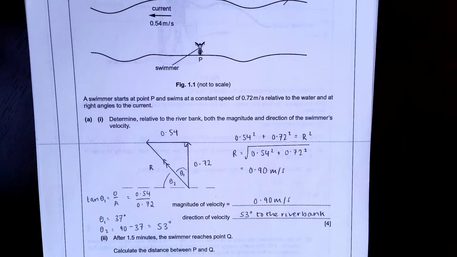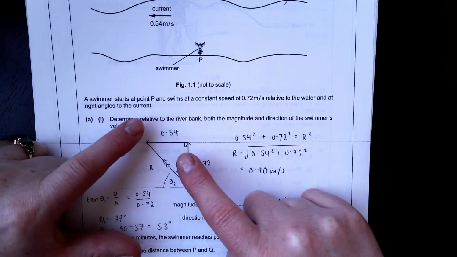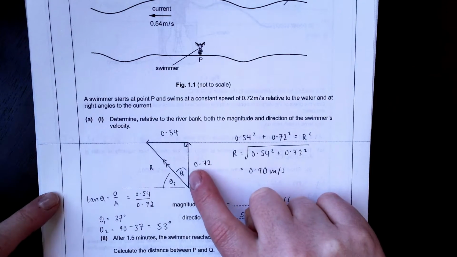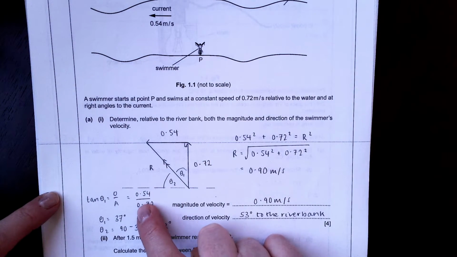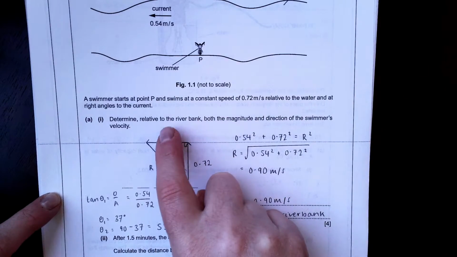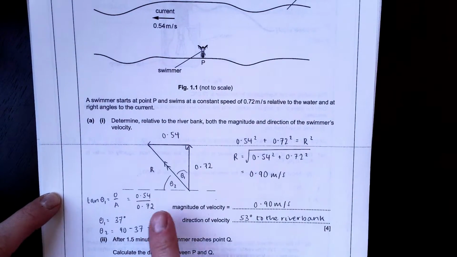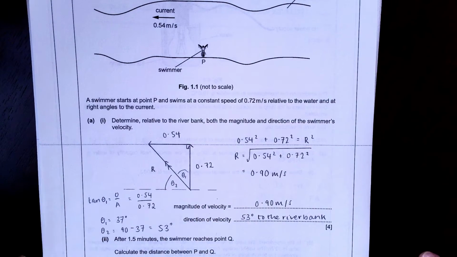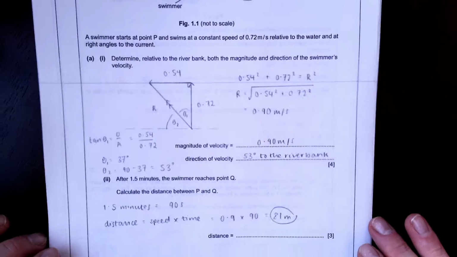Tan theta 1 is equal to the opposite over the adjacent, which works out to be 37. Because it asks for the direction relative to the river bank, I need to do 90 minus 37 to find theta 2, getting me 53 degrees.